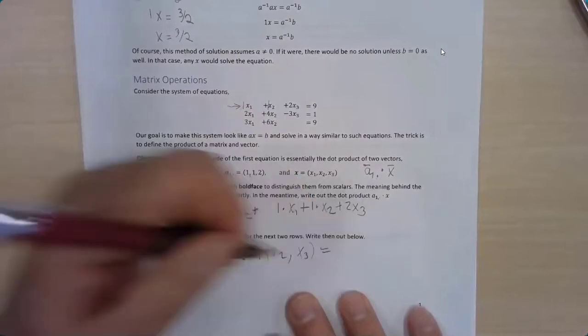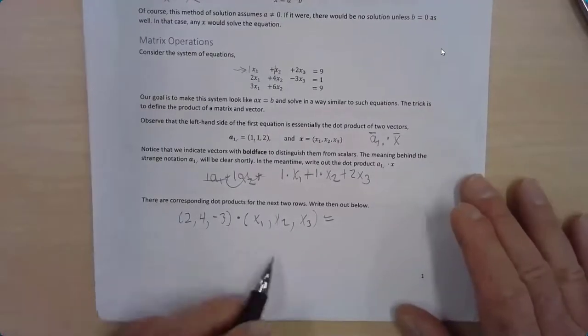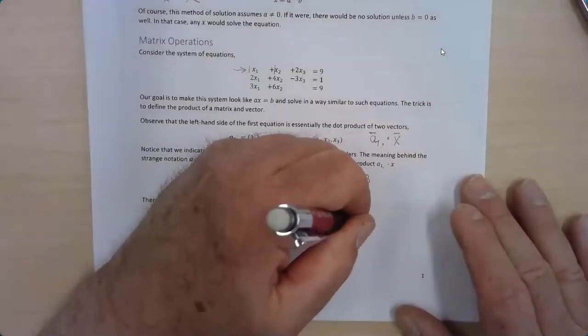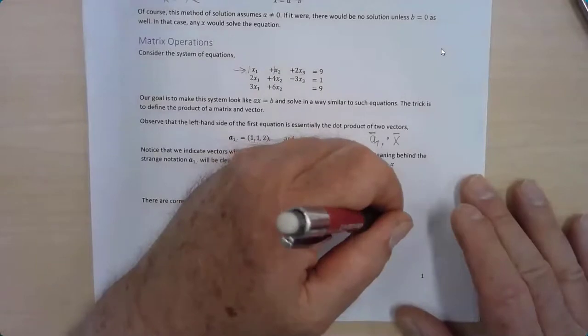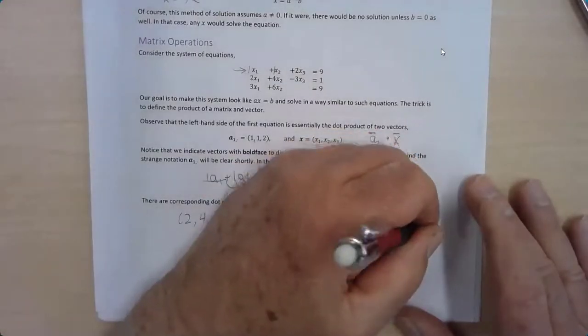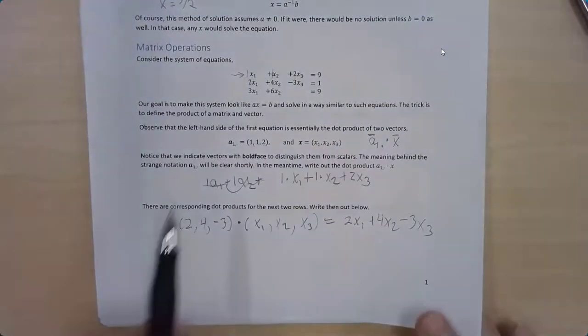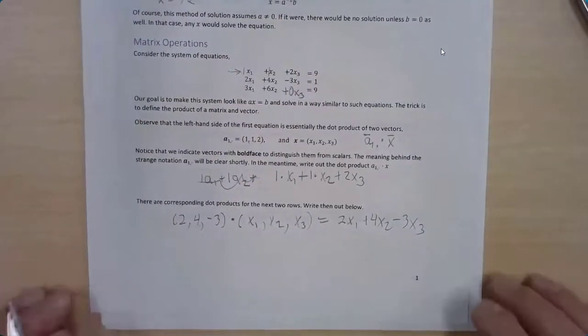And the result would be 2 times x1 plus 4 times x2 minus 3 times x3. And of course, that bottom row could be done in the same way. You just want to have a 0 for your coefficient.